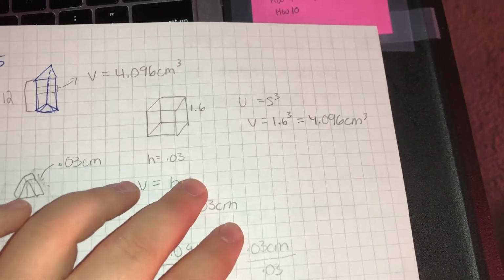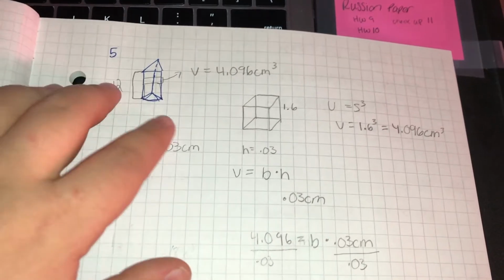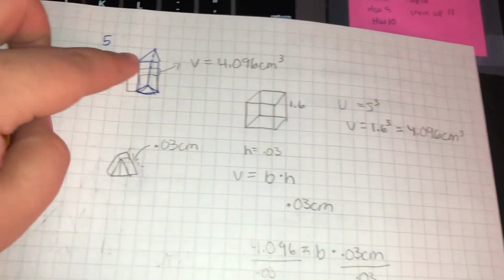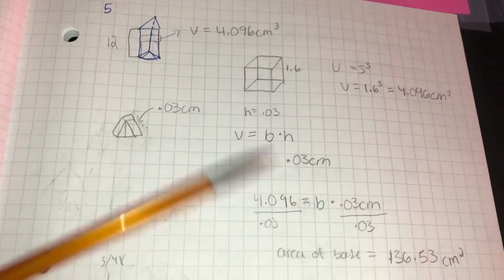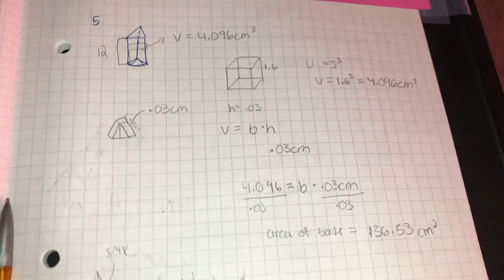And I got 4.096 cubic centimeters, and then I knew that volume would be the same as the volume of the little piece that rose up, that little sliver is that right there. I did my best drawing. And so I also knew that the height of this little part was 0.03 because that was given to us.